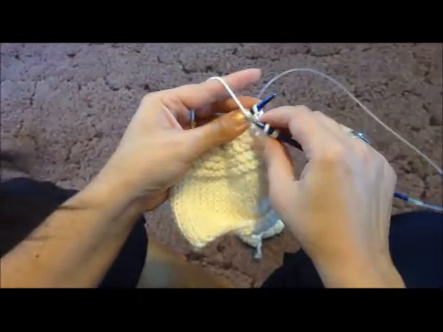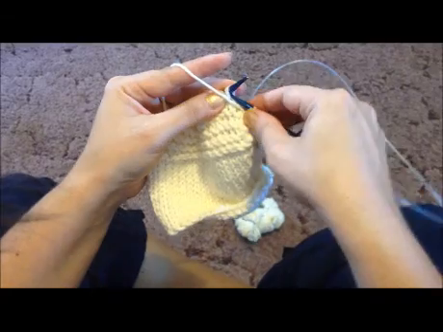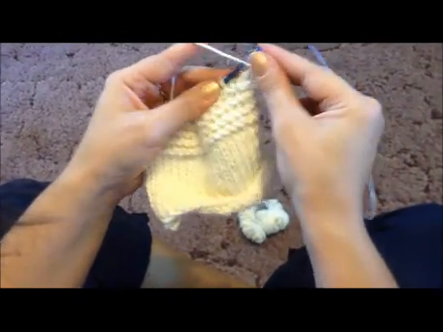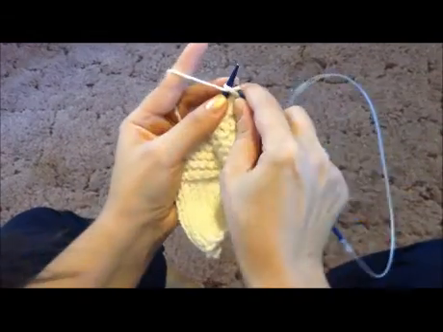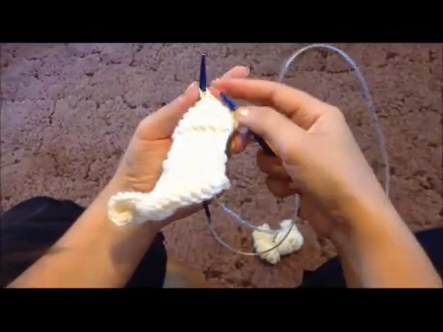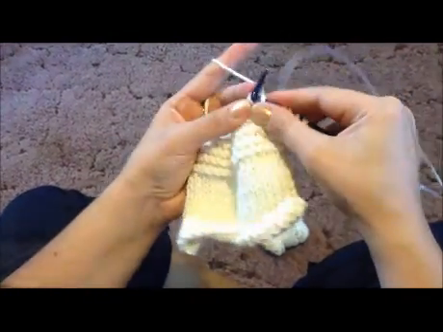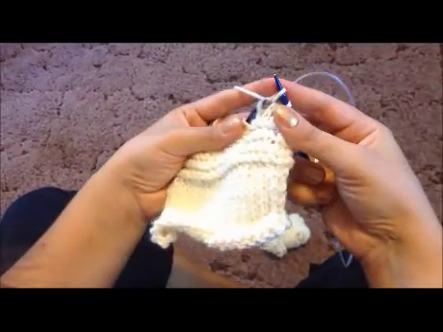Then I'm going to move on and do a purl stitch. So I'm going to move the yarn to the front, insert it through this loop here, and I'm going to do 2 purl stitches like this. Then I'm going to bring the yarn back to the back, insert it through the back loop, and I'm going to do 2 knit stitches.